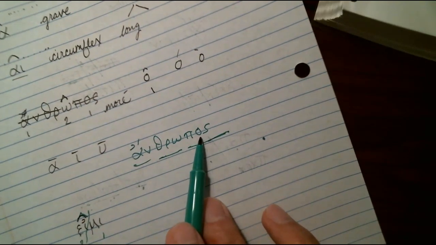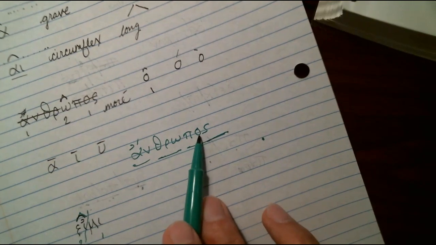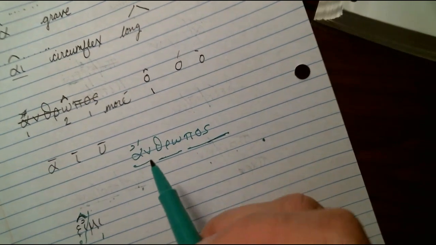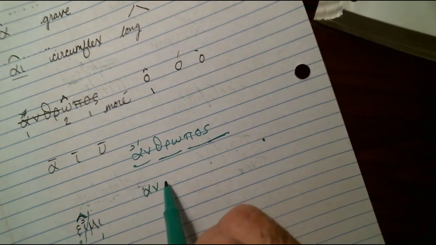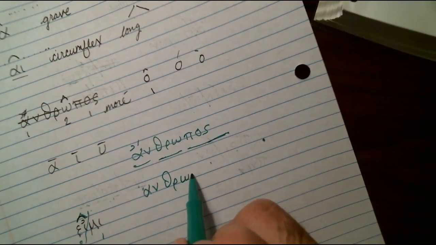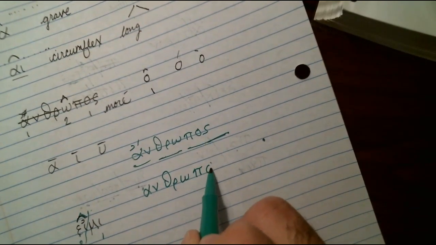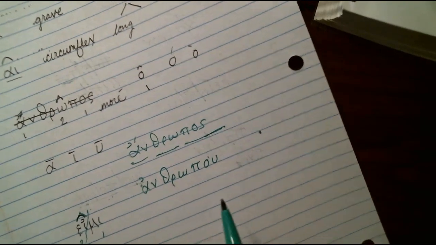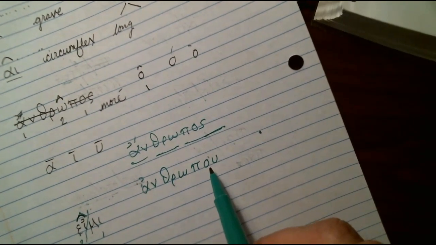So we have our short here. Now, if we were to change this, so this just means man. If we were to change this to anthropou, okay, this means of man. We'll talk about this ending change later.